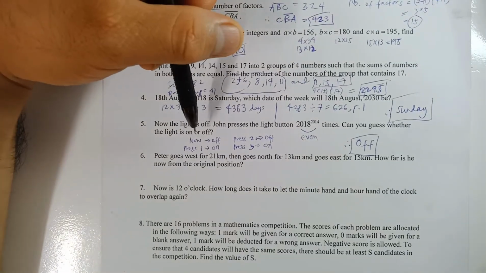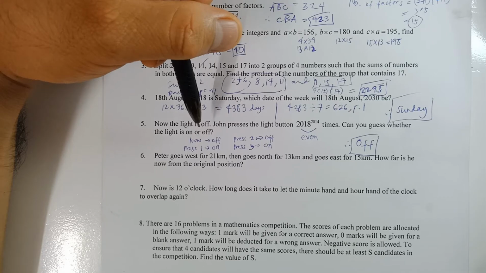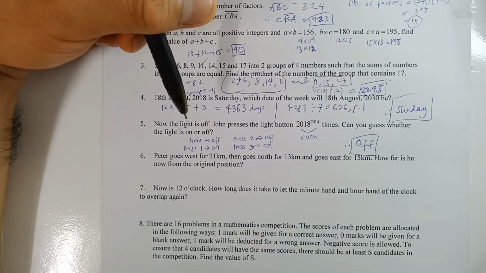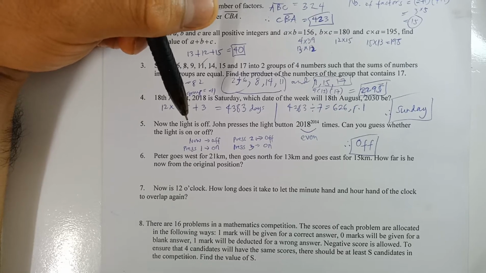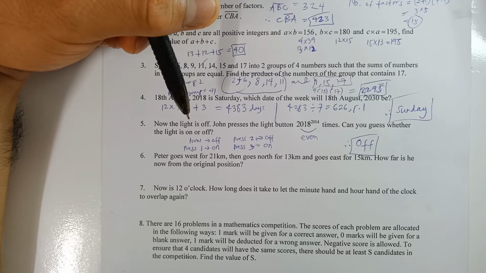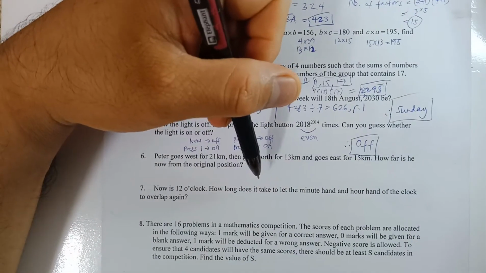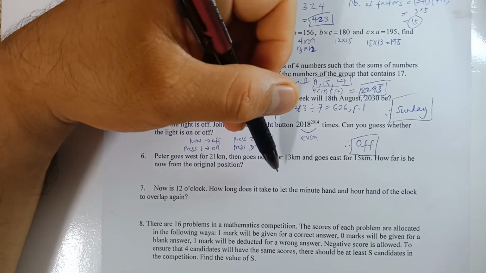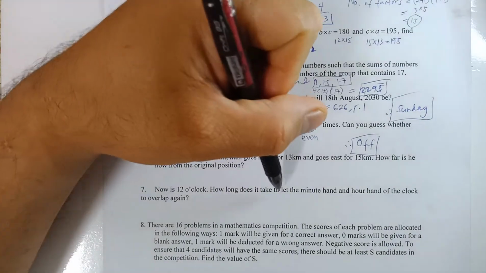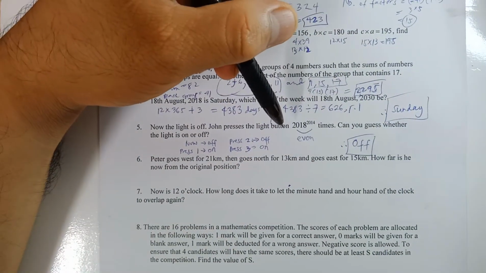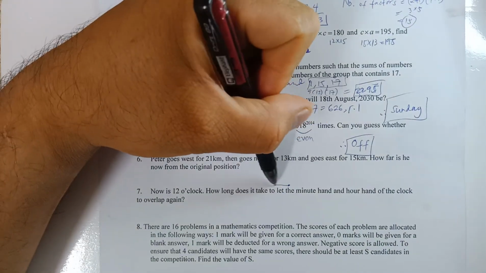Peter goes west for 21 kilometers, then goes north for 13 kilometers, and goes east for 15 kilometers. How far is he from the original position? This is a problem that applies the Pythagorean theorem. To answer this problem, we have to draw a sketch of our right triangle. We start with a point, then from that point, Peter goes west 21 kilometers.